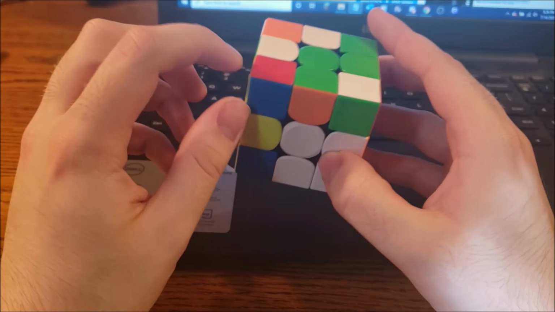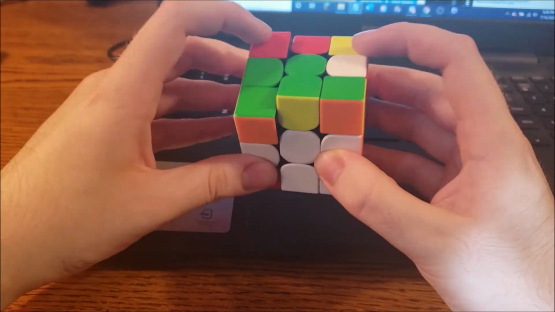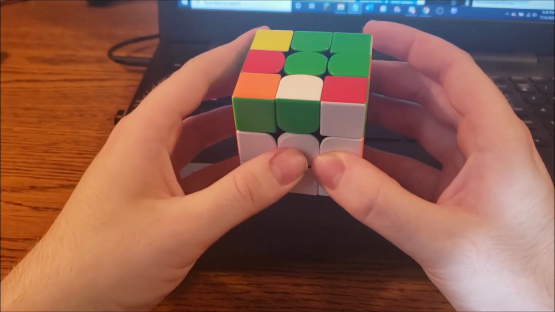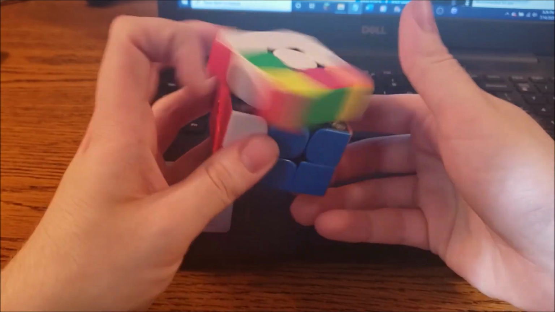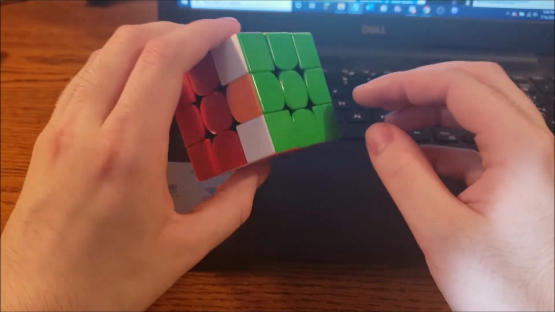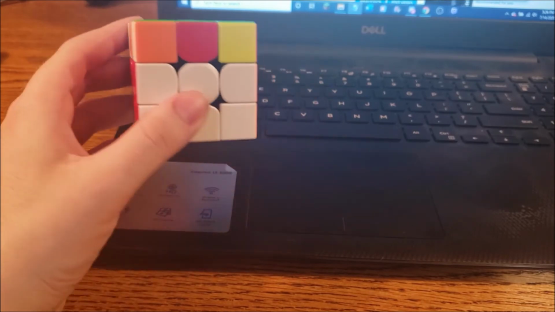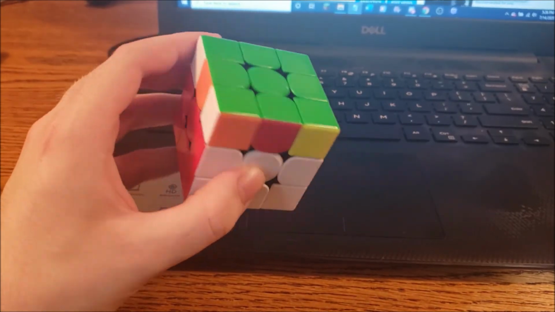And then the last two pairs are really easy. It's just this pair and then this 3-move insert. And then I have this OLL. And then this G perm. So back then, I actually used a really weird algorithm for this G perm. I've since switched to the RUD algorithm.